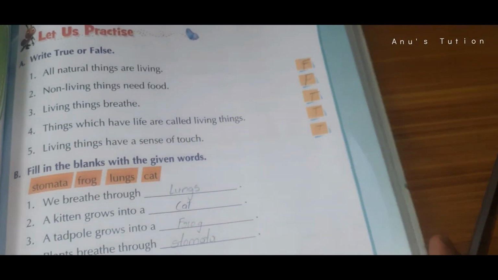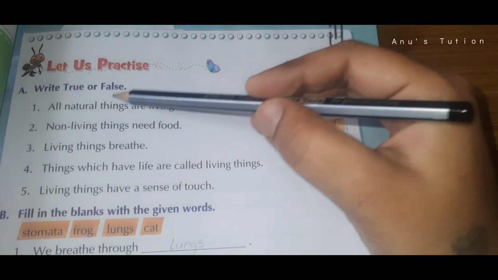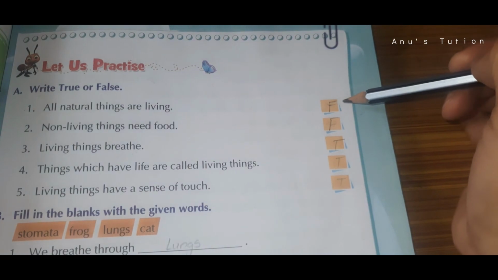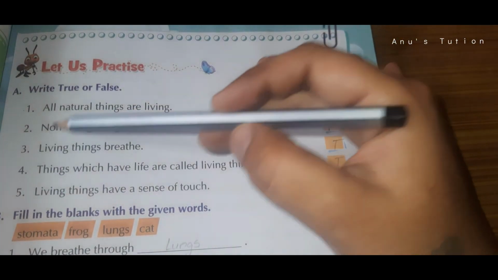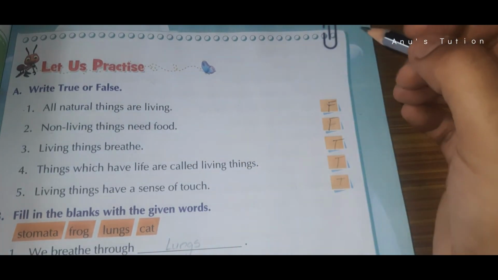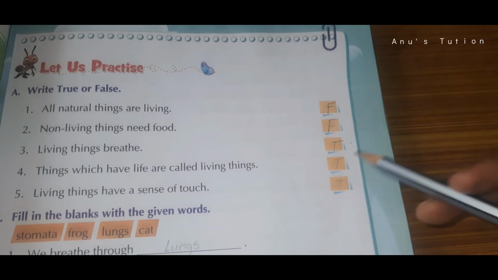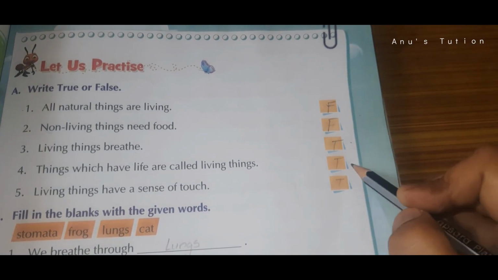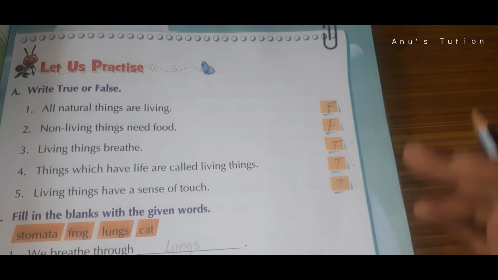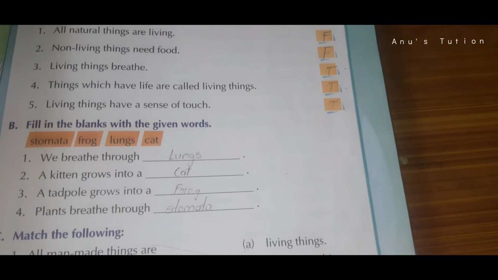Here is the grammar part. We will see here. True or false? All natural things are living things. False. All non-living things need food. No. False. Living things breathe. True. Things which have life are called living things. Living things have sense of touch. True.